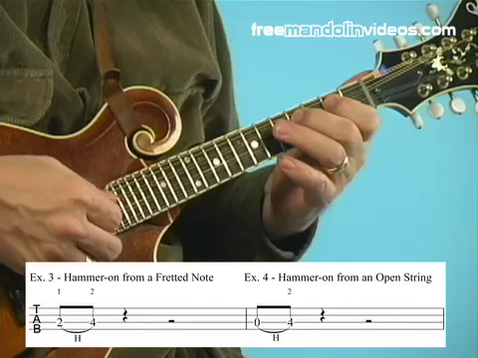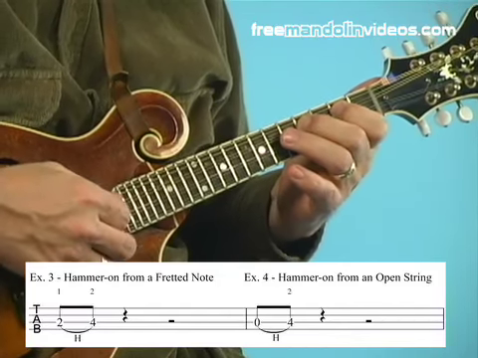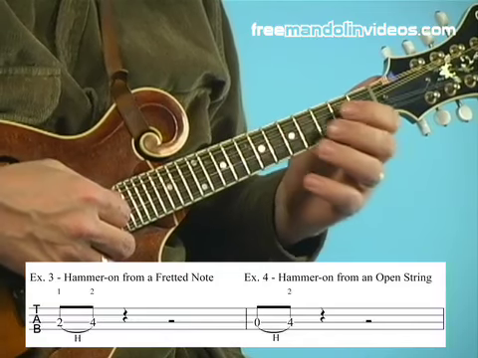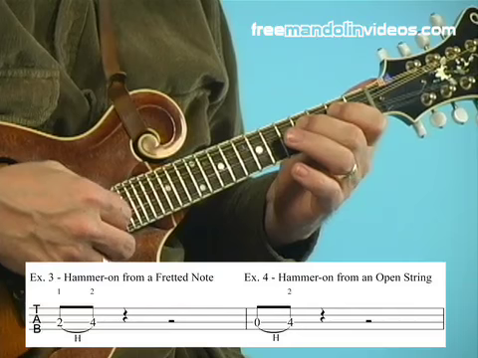Next, let's look at another common technique we use on the mandolin. It's called the hammer-on. Here's example 3. It's a hammer-on, and we're starting from the 2nd fret, and we're going to the 4th fret.